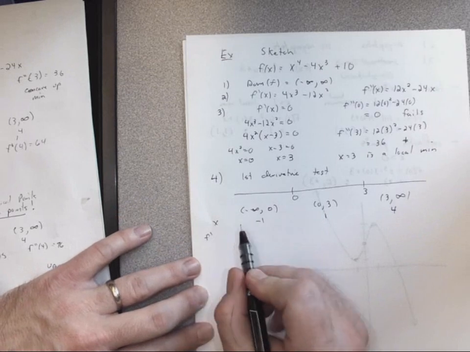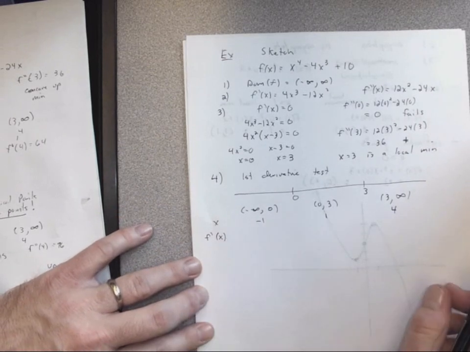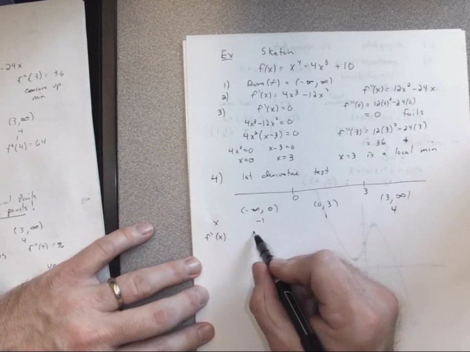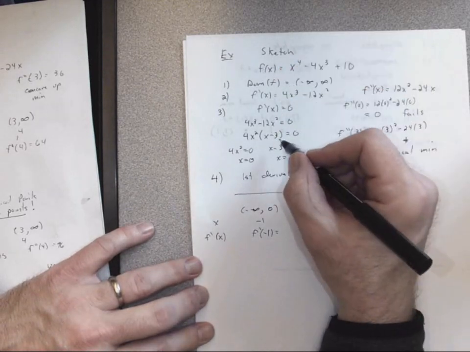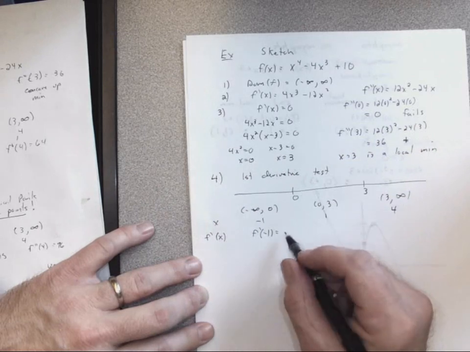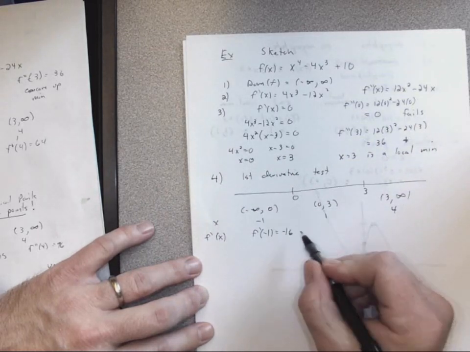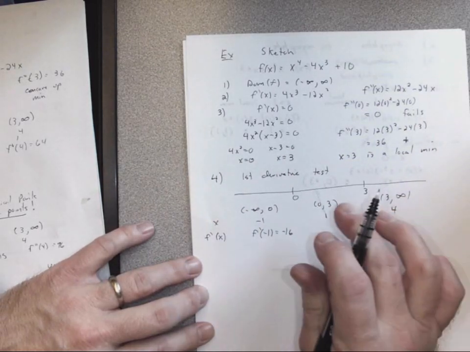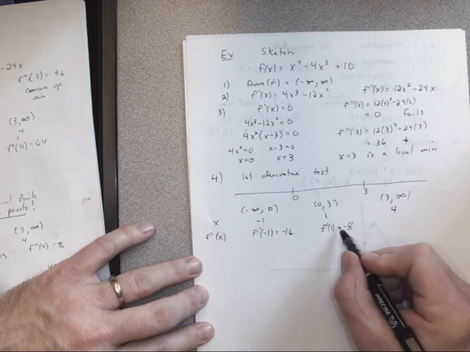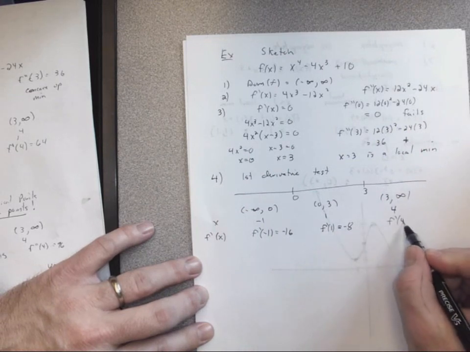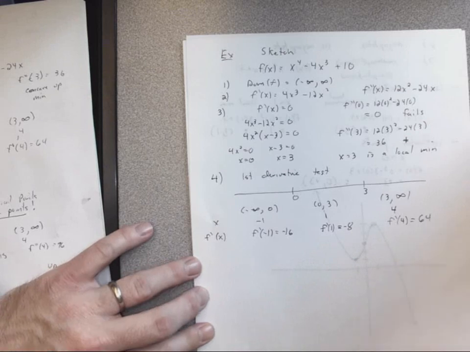So plugging this into the derivative, f prime of -1, just take my word for it, is going to give you -16. Remember, you can use your calculator if you want to find these values. F prime of 1 is equal to -8, and f prime of 4 is equal to 64.